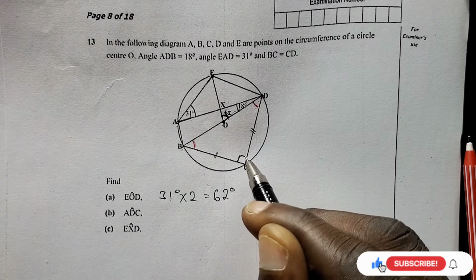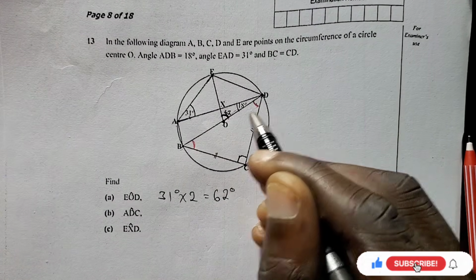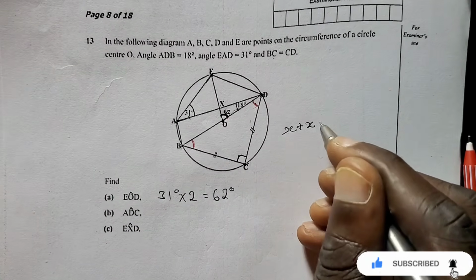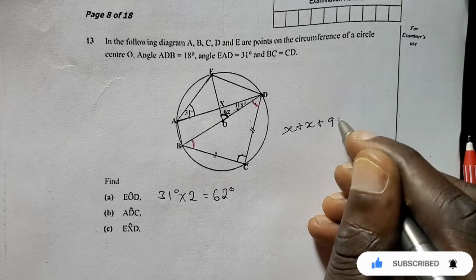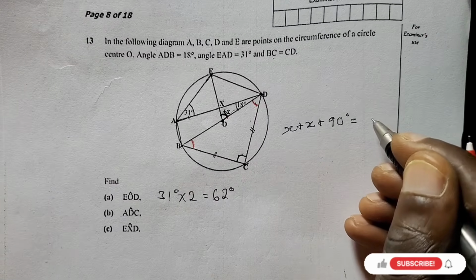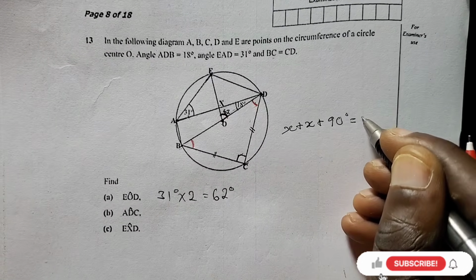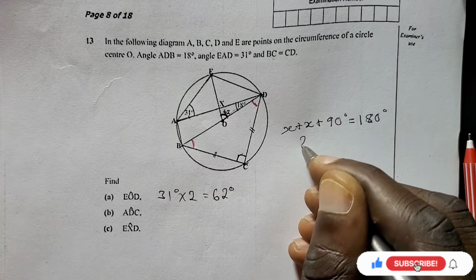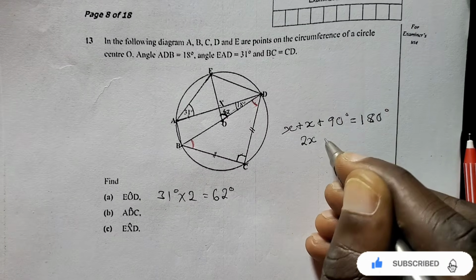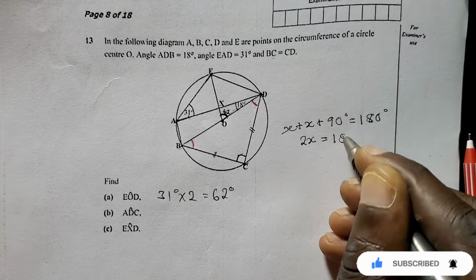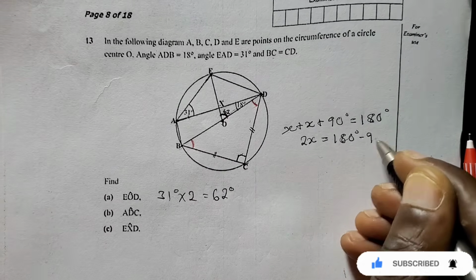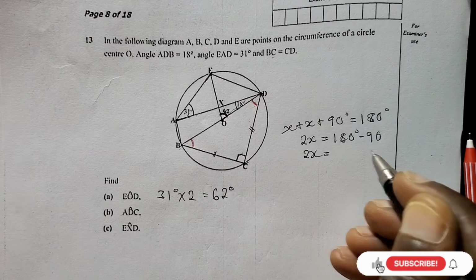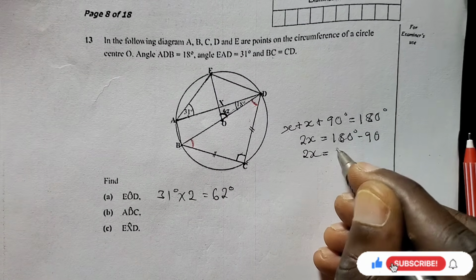So the very first thing is to find this angle, and we use x. x plus x plus 90 degrees equals the total angles in a triangle, 180 degrees. So 2x equals 180 minus 90, which is 90.